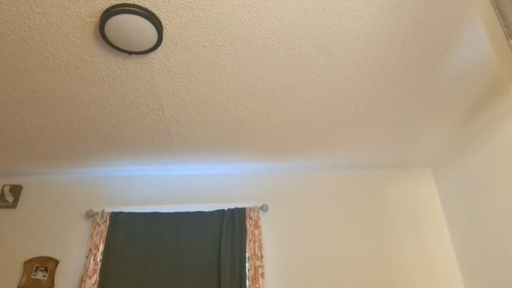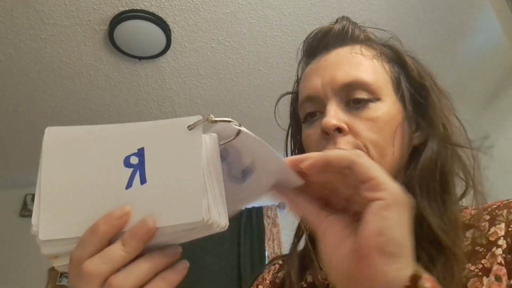R. I can't finish this if I don't have the marker, so I might need a pen. R. Those are the sounds that R makes. R. Okay. We're sticking to American English.